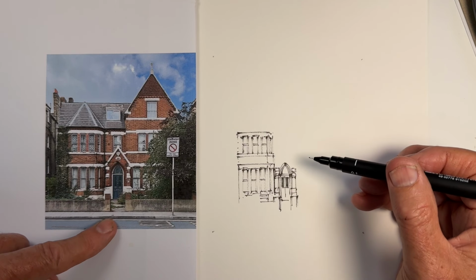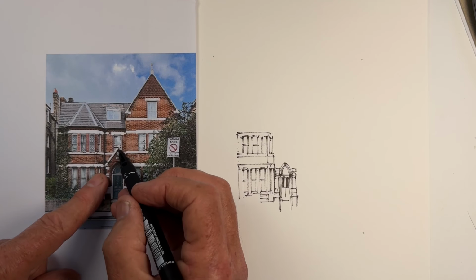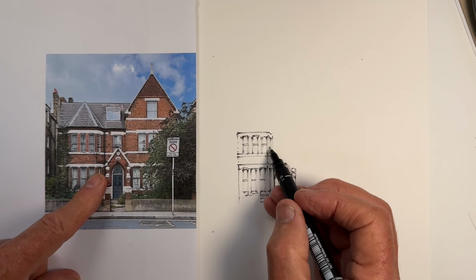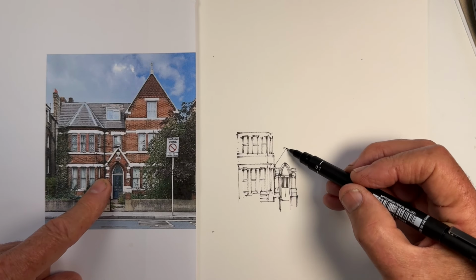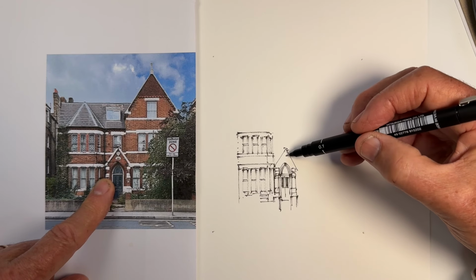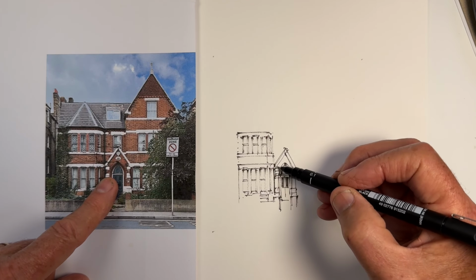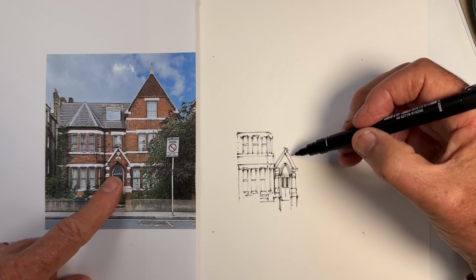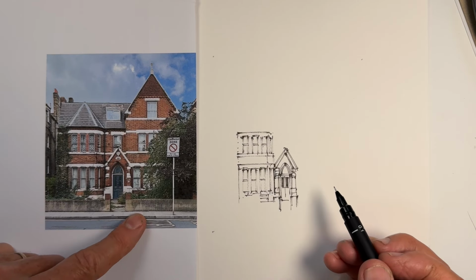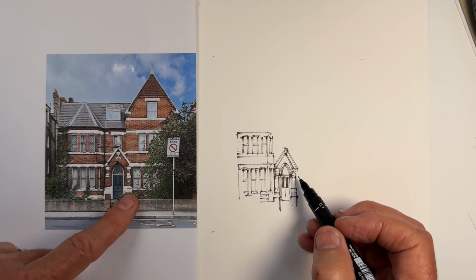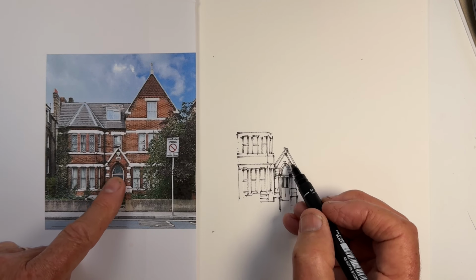So now we have this gable that comes up to about there. So not quite as straight as we'd like, and perhaps not quite as angled out as I could have done, but never mind.